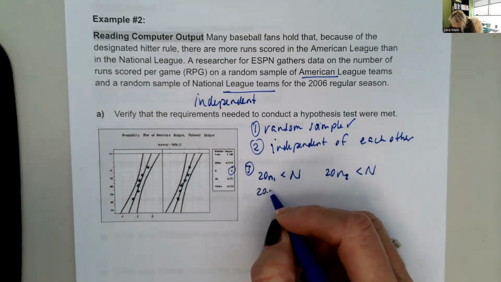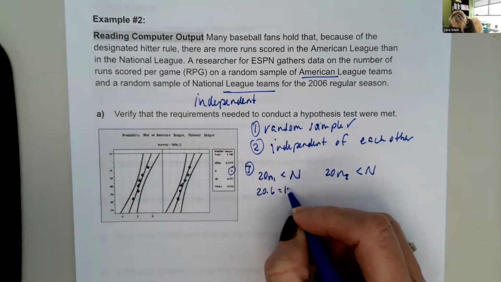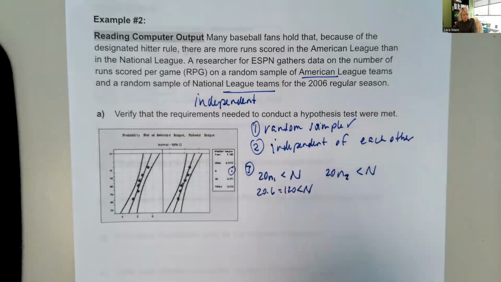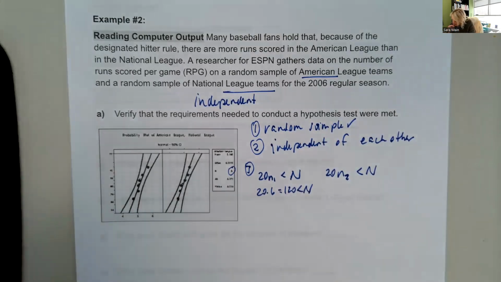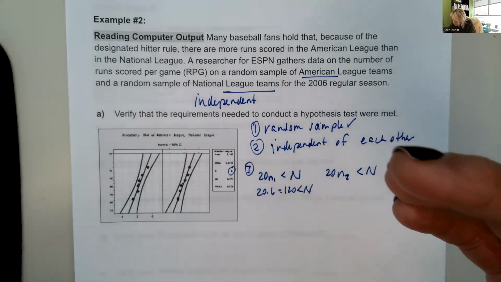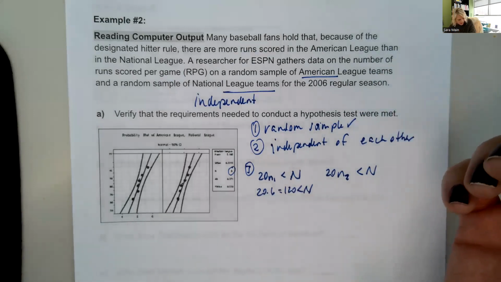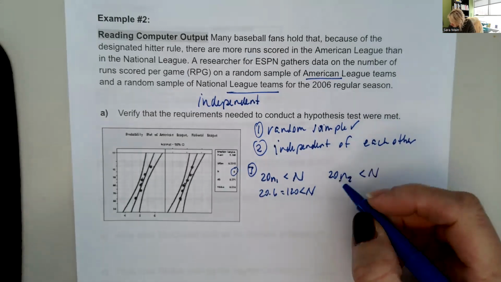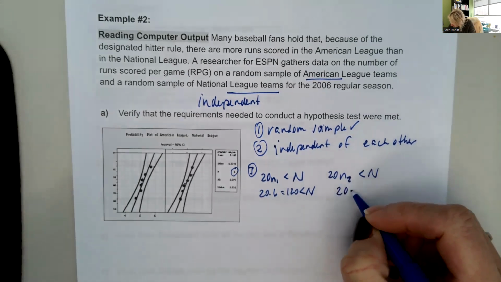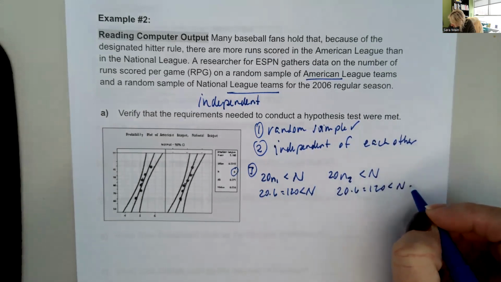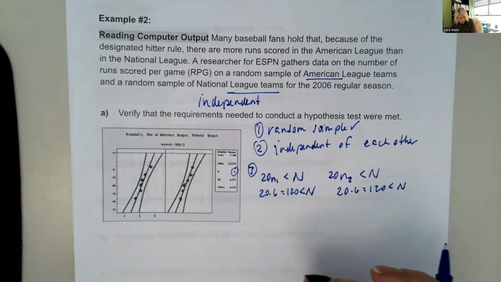So 20 times 6 is 120, and yes, there is more than that in the sample, more than that players. And then 20 times 6 is 120, and yes, that is also less than the population of players.